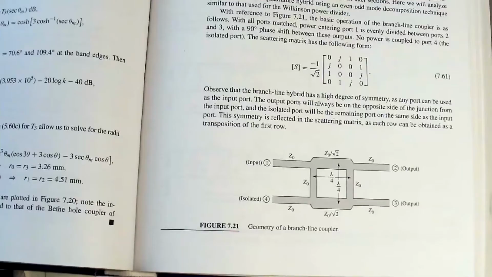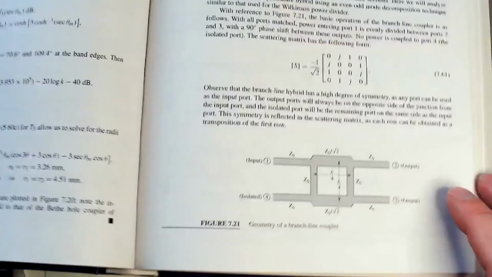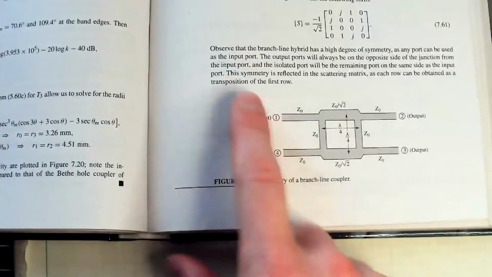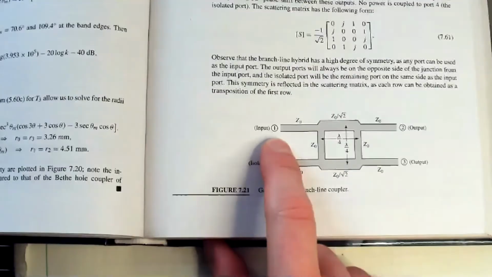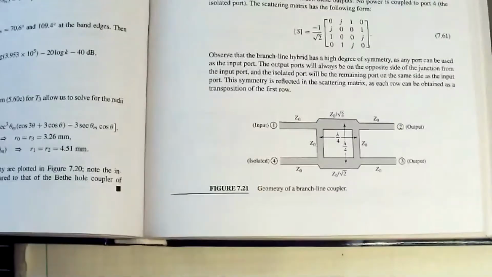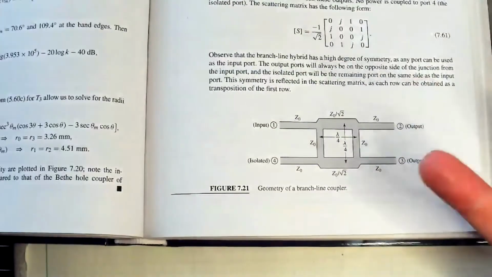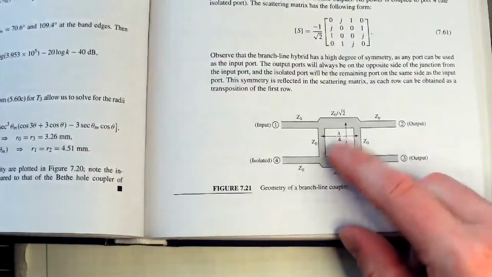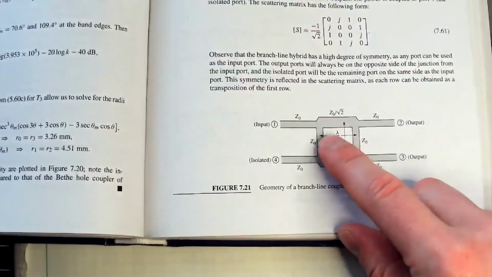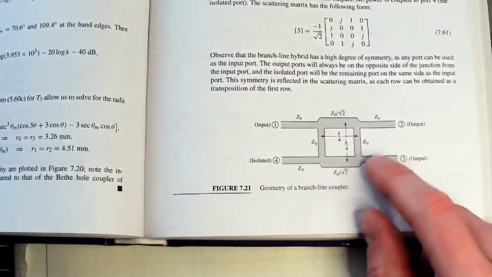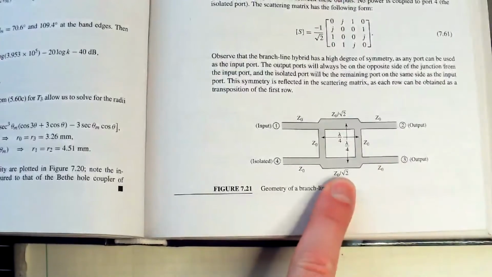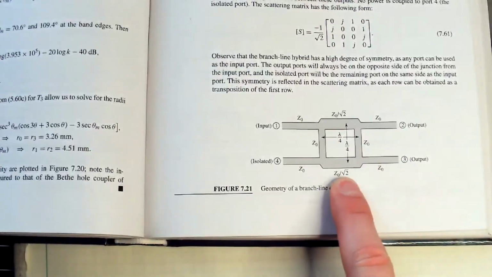So the picture in the book is pretty straightforward. I like how they represented this microstrip, because if you were to start drawing this with the twin wire schematics for a transmission line, that would look hideous. But all you need to know is two parameters to make a quadrature hybrid: the length here, lambda over 4, and the thickness here to achieve that Z naught over square root of 2.